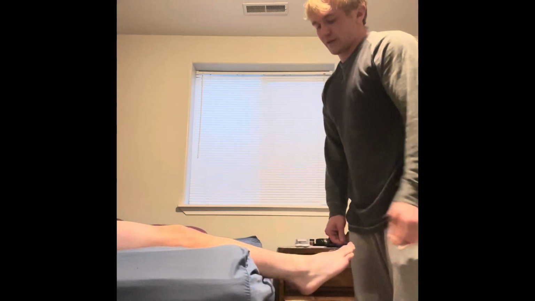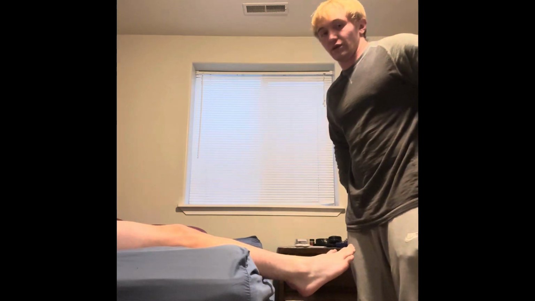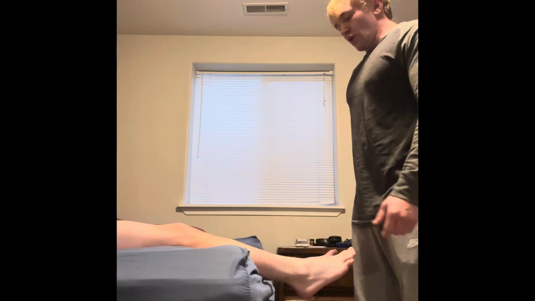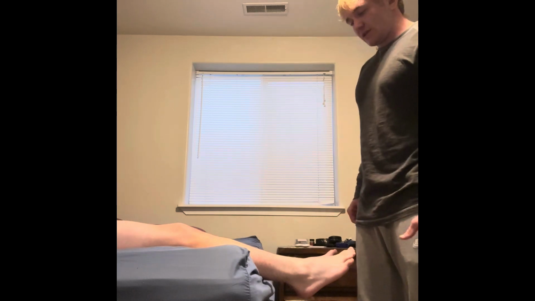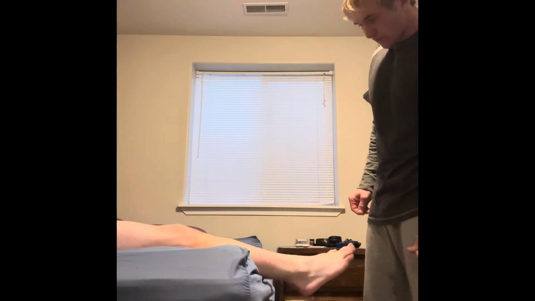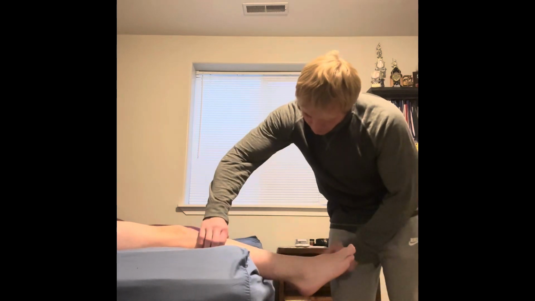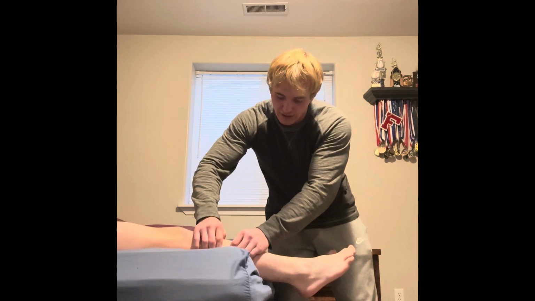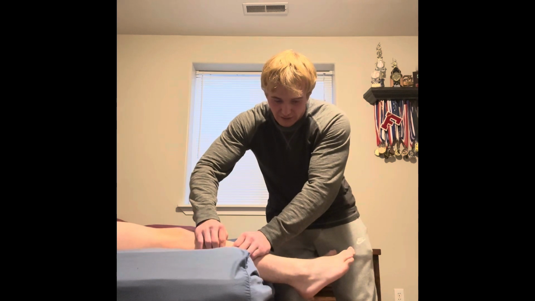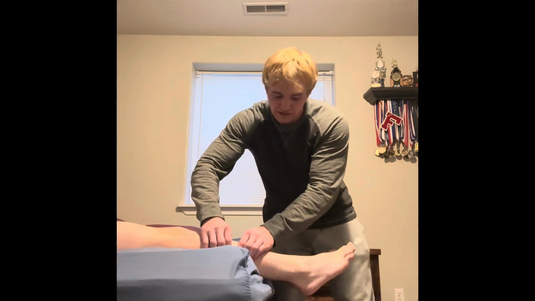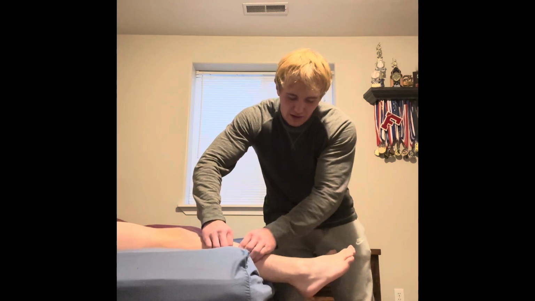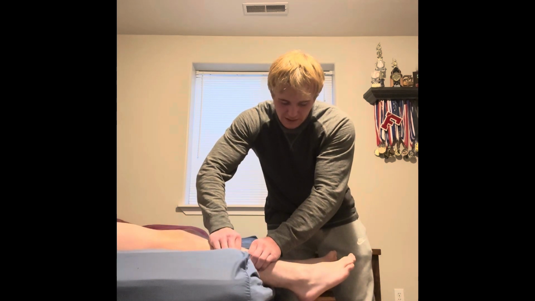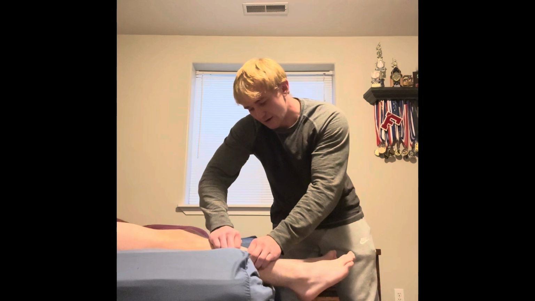And then after palpation, we can do some special tests to see if we can figure out what the main problem is. So for the first one, we can do the squeeze test. So I'll start by squeezing the fibula and tibia and seeing if there's any pain on the distal head of the fibula, seeing if that causes any pain there.